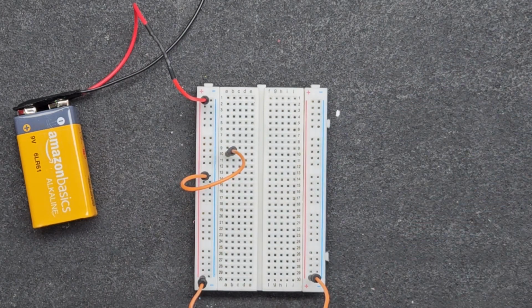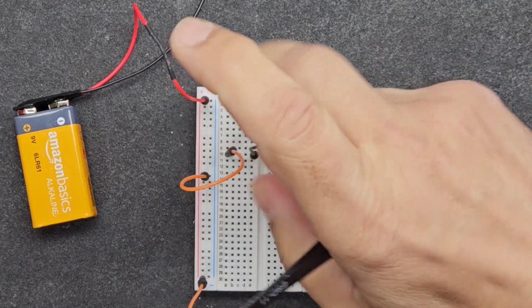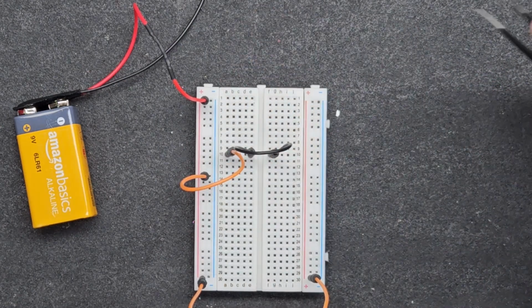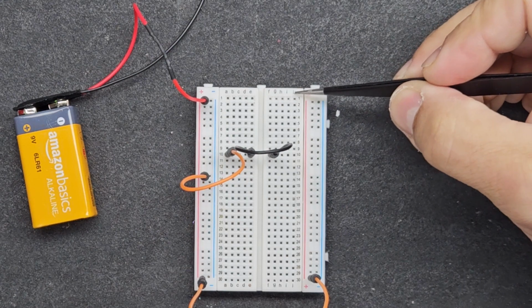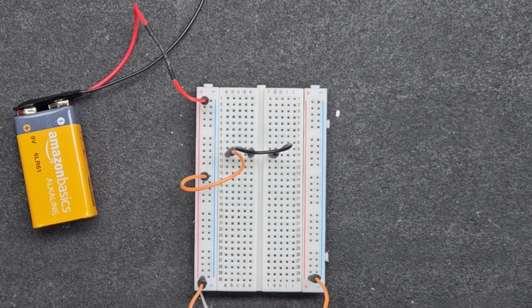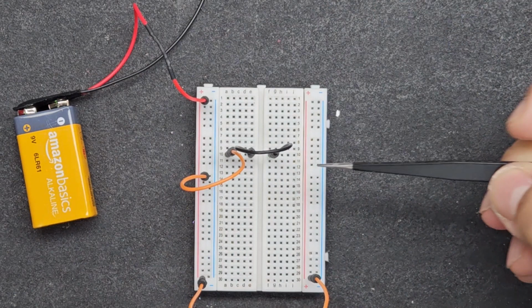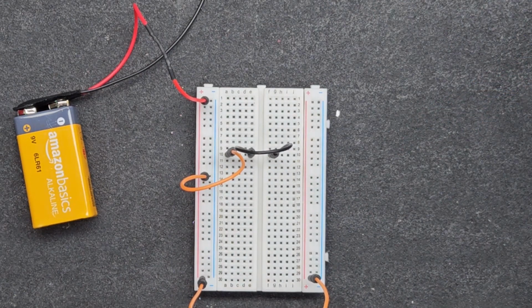We can also take another jumper wire and add it to row 10. F, G, H, I, and J are now also connected to the positive lead of the battery. So we have this entire column, and all of row 10 is connected to the power lead. It's connected to the positive lead of the battery.